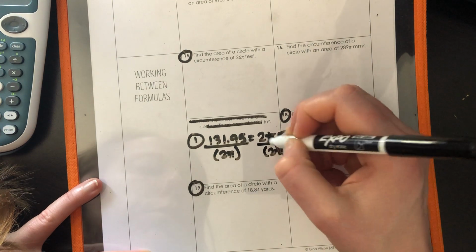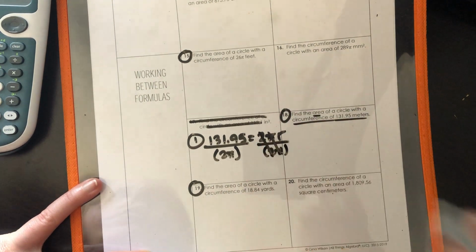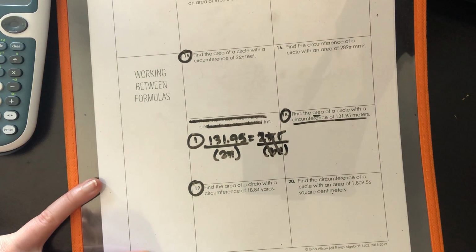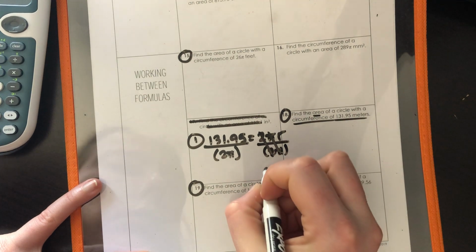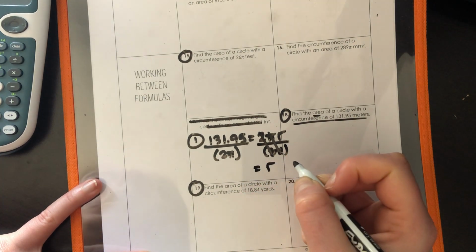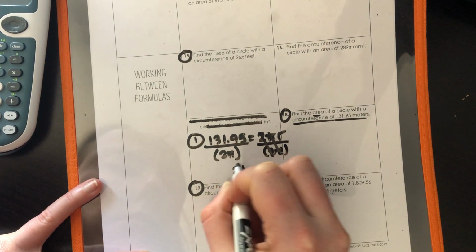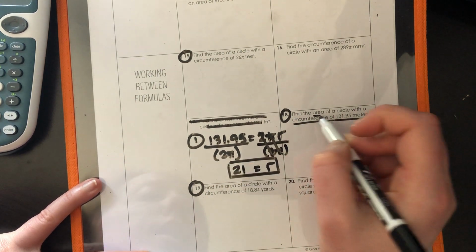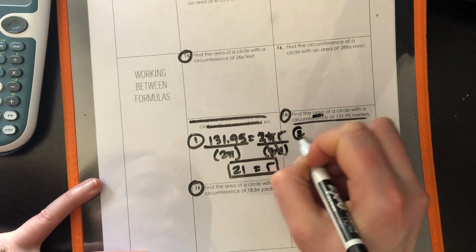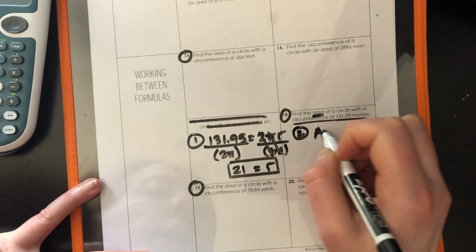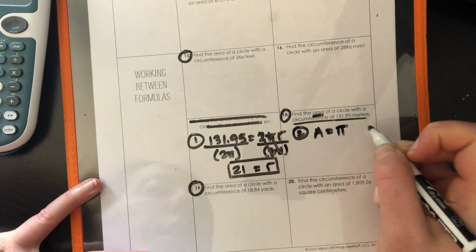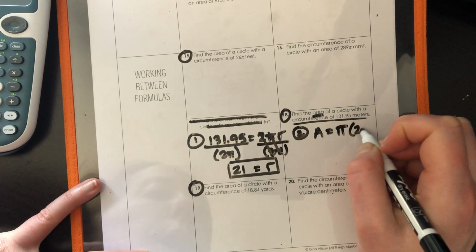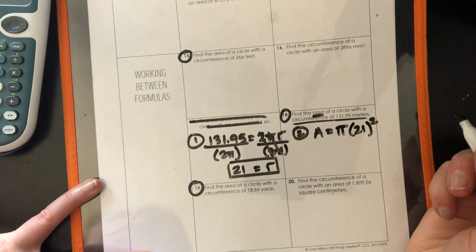It goes back to algebra. And if I do 131.95 divided by 2 pi, I get a radius of 21. So now I have what I need to now answer the final question. What is the area? Well, area is pi r squared. We found the radius to be 21.